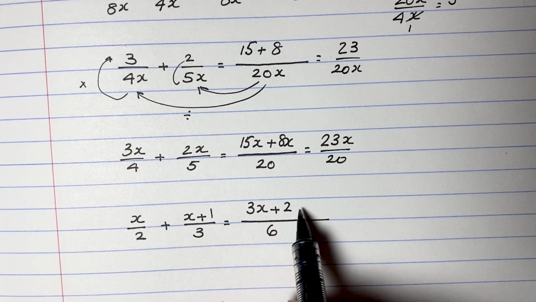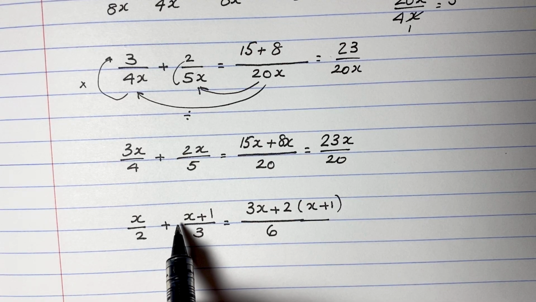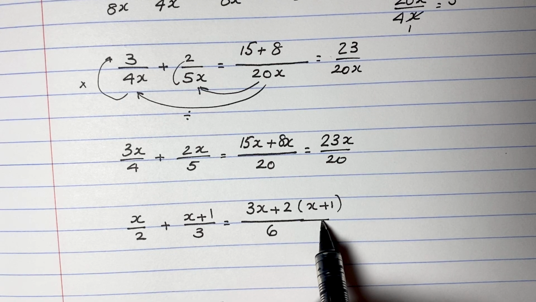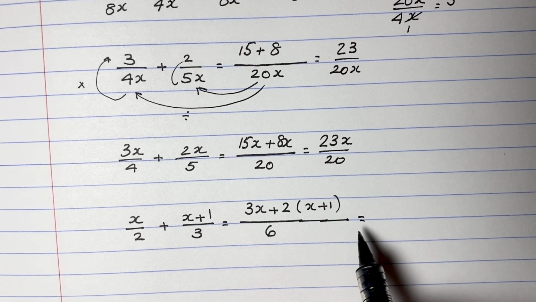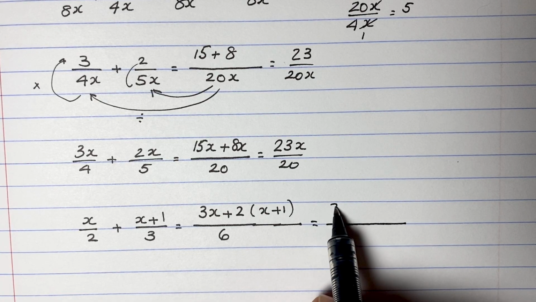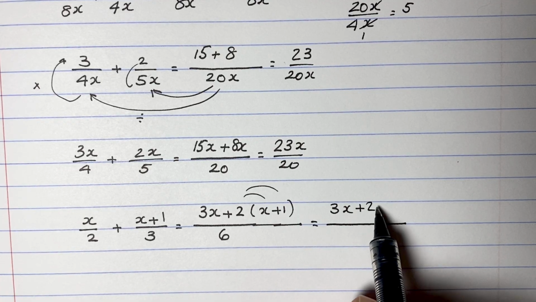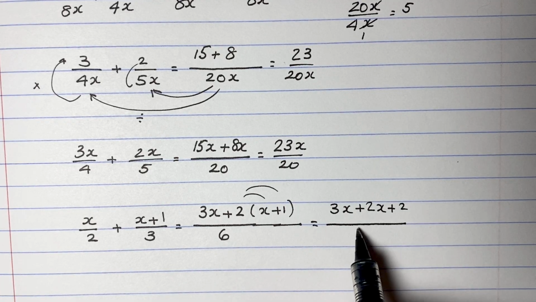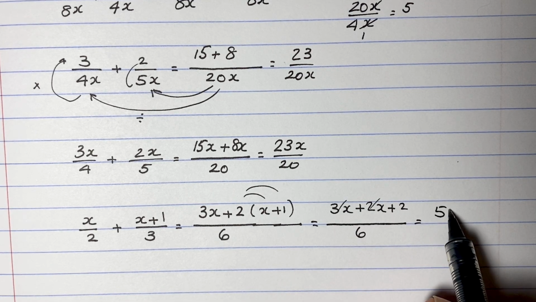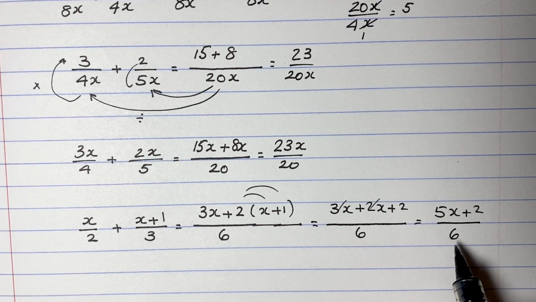Here you must open the bracket, because you are not multiplying by x, you are multiplying by x plus 1. So we put the 2 outside x plus 1. Now we need to expand the bracket at the top and simplify. So we have 3x plus 2x plus 2 over 6. Simplifying, we have 5x plus 2 over 6.